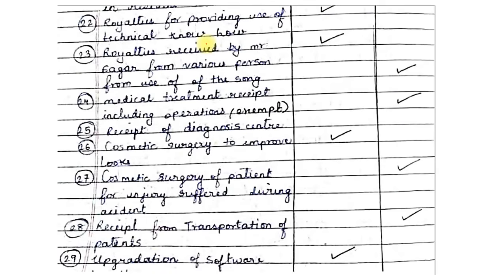Next, royalty for providing use of technical know-how. Again, anything related to IT sector, purely taxable. Royalty received by Mr. Eager from various persons for use of the song. Again, song, you've written a song and you've sold it and you're generating income on your song. Again, it is a service which has been provided, it is taxable.